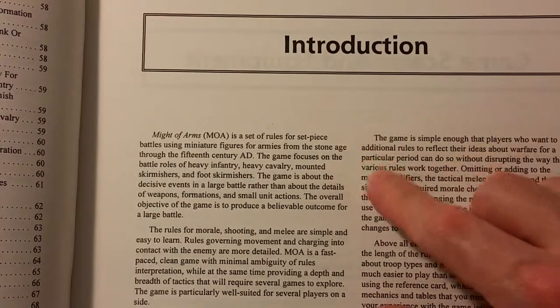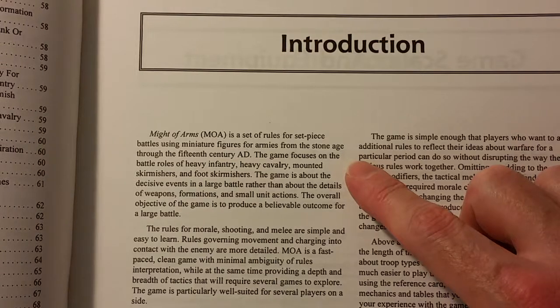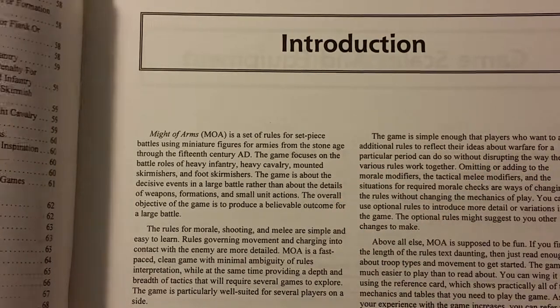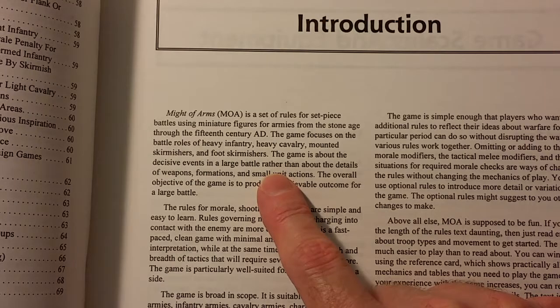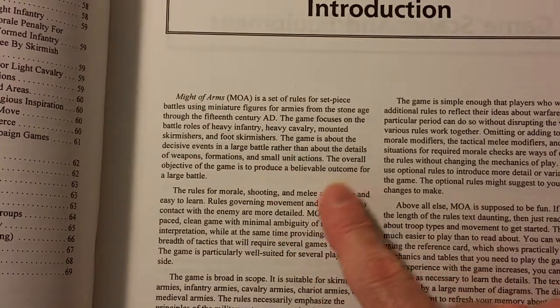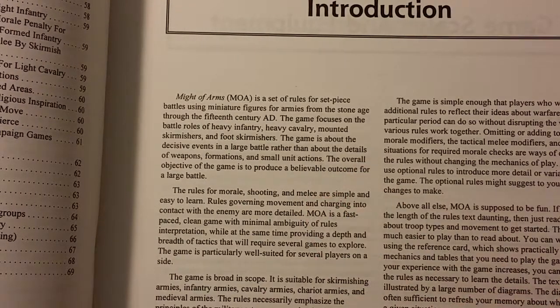Might of Arms is a set of rules for set-piece battles using miniature figures for armies from the Stone Age through the 15th century AD. The game focuses on the battle roles of heavy infantry, heavy cavalry, mounted skirmishers, and foot skirmishers. The game is about the decisive events in a large battle rather than about the details of weapons, formations, and small unit actions. The overall objective of the game is to produce a believable outcome for a large battle.